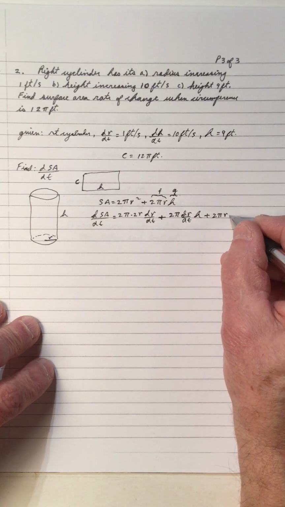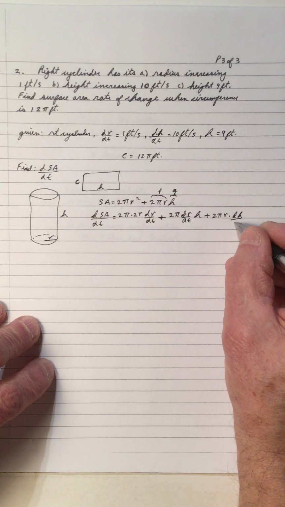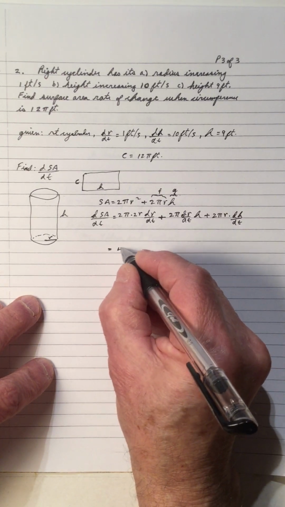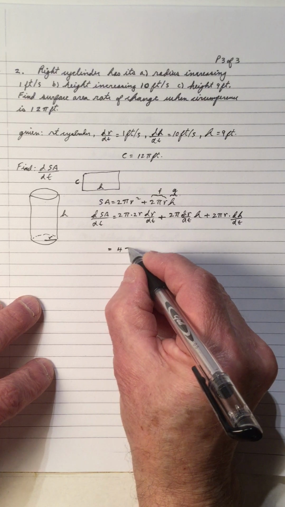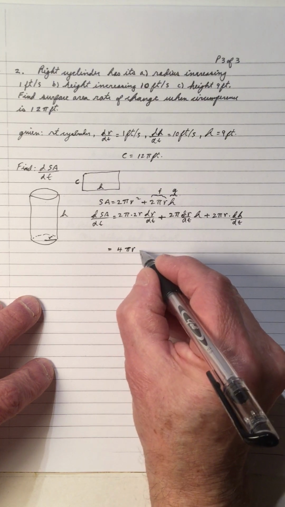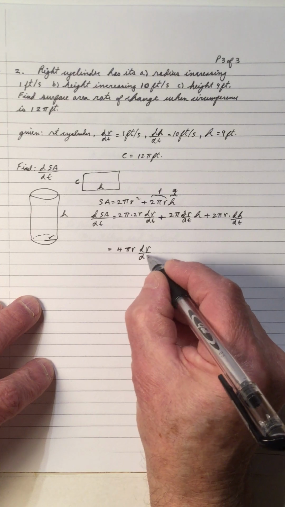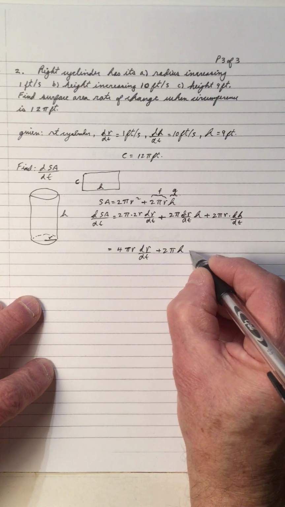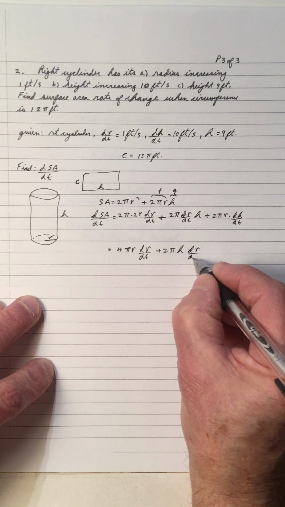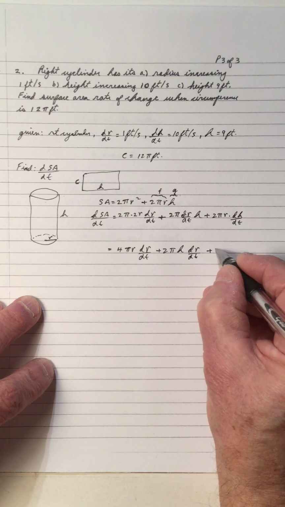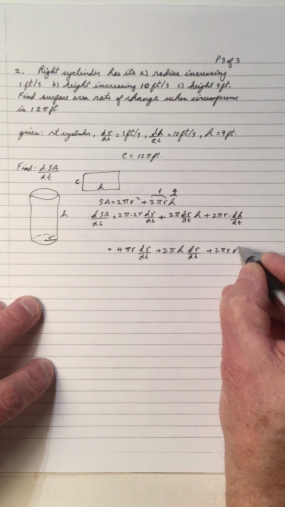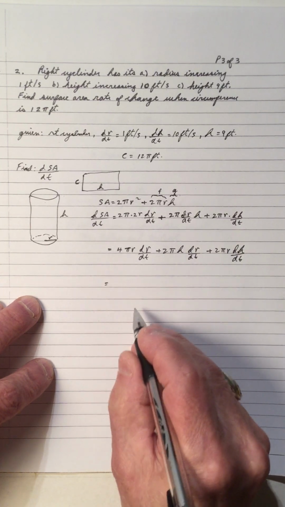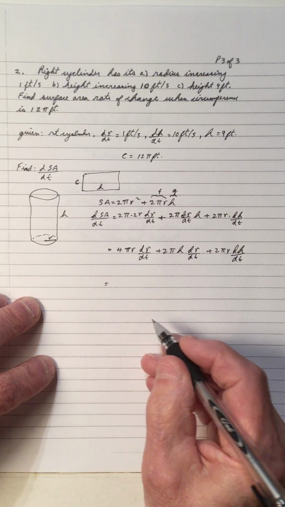The derivative of g is dh dt. So we tidy all that up, and we get 4 pi r dr dt, plus 2 pi h dr dt, and right here we have 2 pi r dh dt.